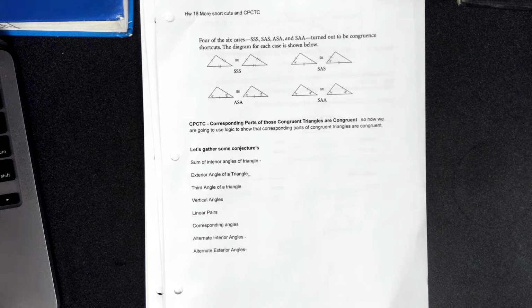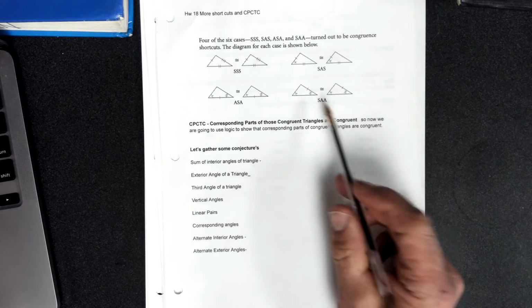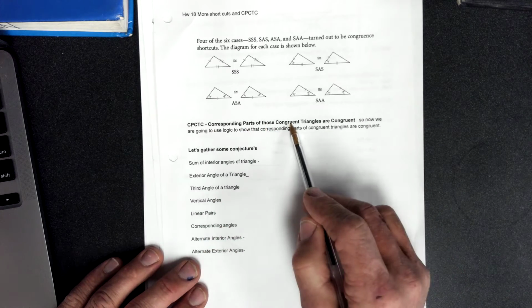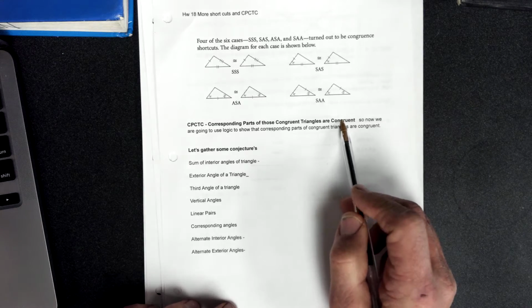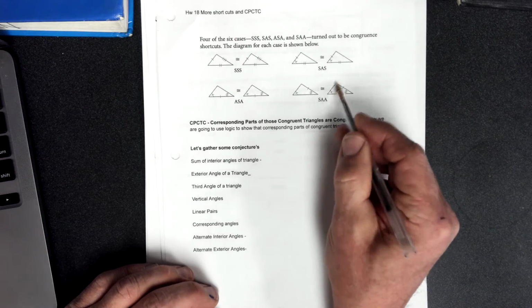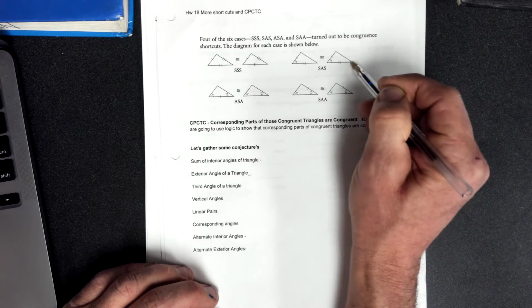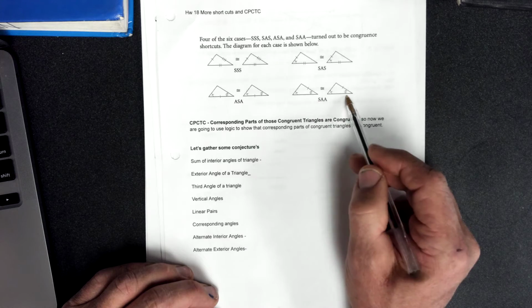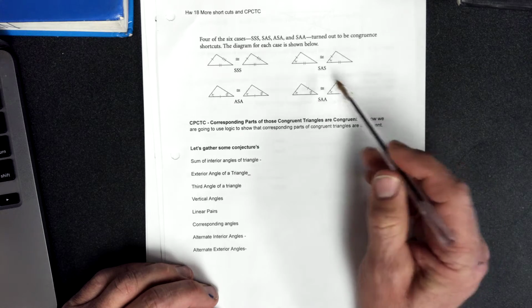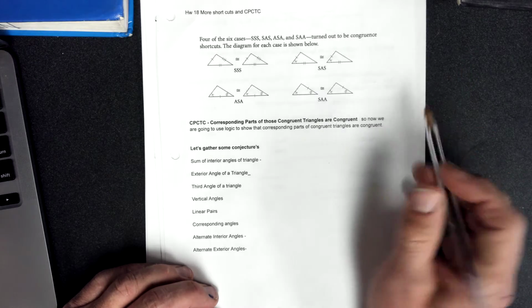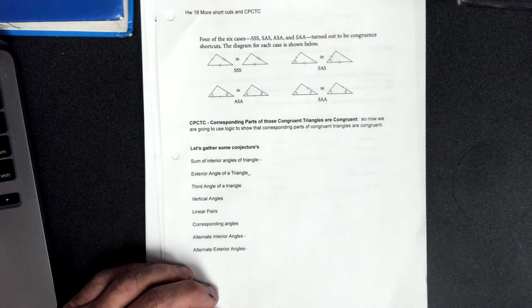Now, we want to be able to prove that triangles are congruent, because then we can say that corresponding parts of those congruent triangles are congruent. So we can answer questions like, are these two sides congruent, or is this angle and this angle congruent? Once we know that triangles are congruent, then we can say that all the individual parts, the angles and the sides, are also congruent, and that becomes very helpful.